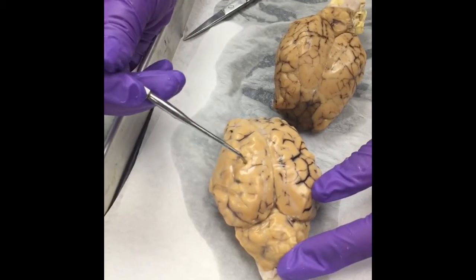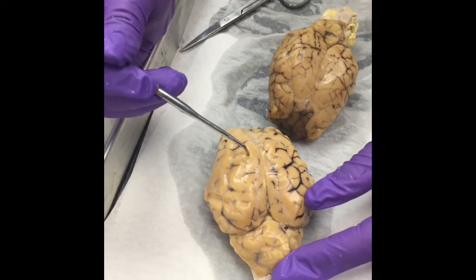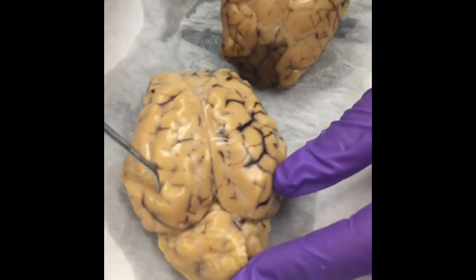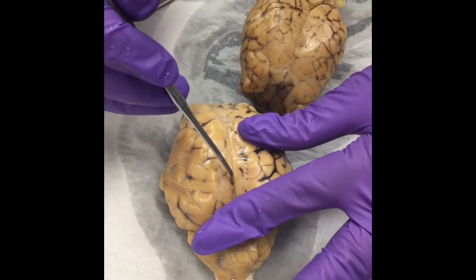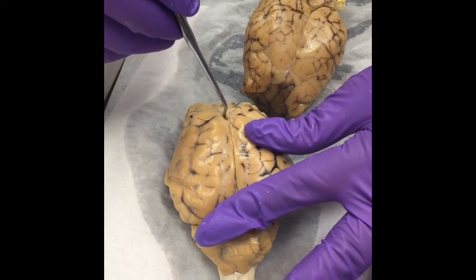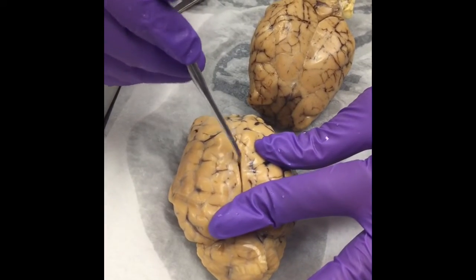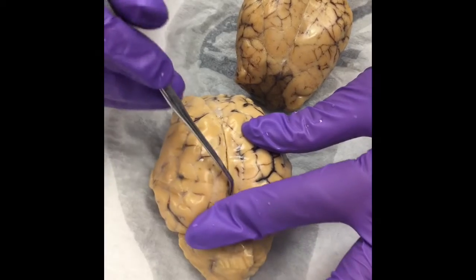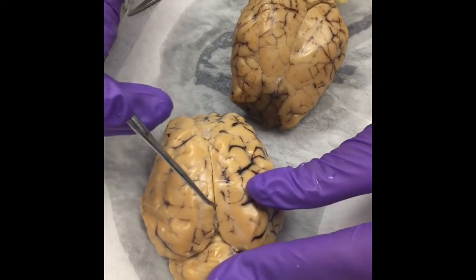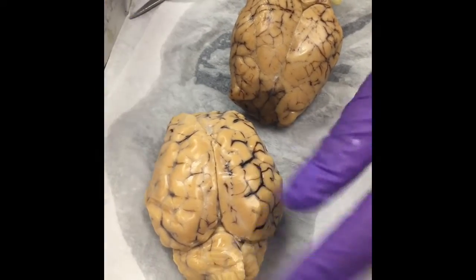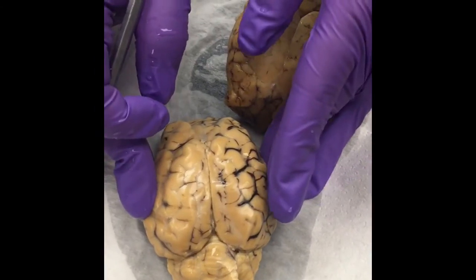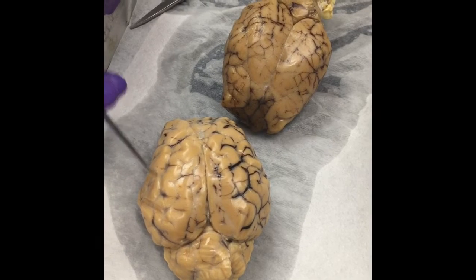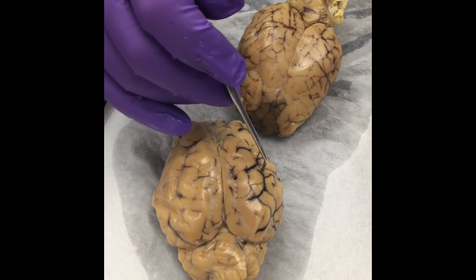So all these lumpy parts on the brain are called gyri. All little creases or indentations are called sulci. We'll see this deep groove that goes down the center. That's called the longitudinal fissure. So a sulcus is a shallow groove. A fissure is a deep groove. Okay. So this longitudinal fissure divides the cerebrum of the brain, which is the big part, into a left cerebral hemisphere and a right cerebral hemisphere.